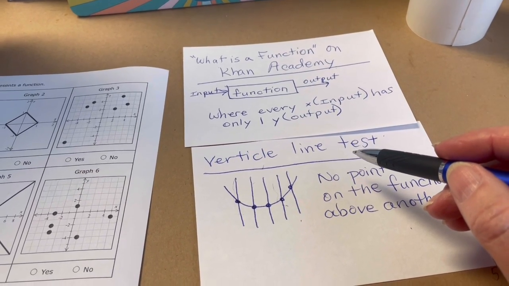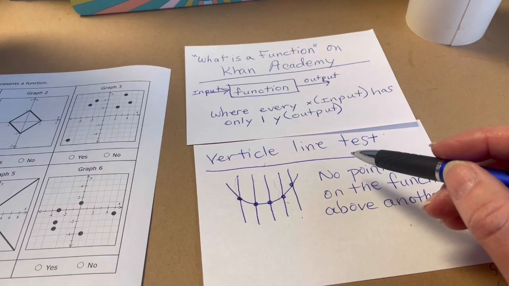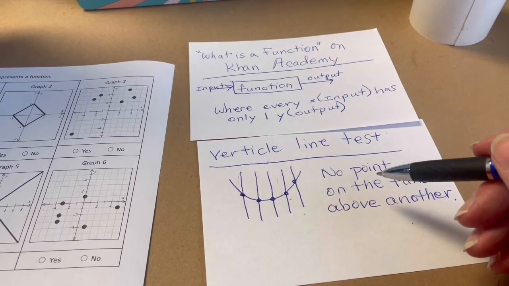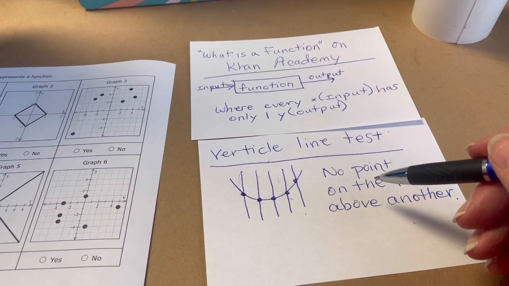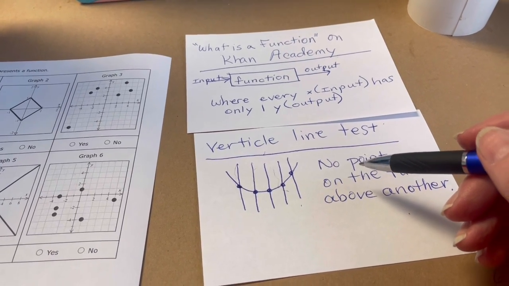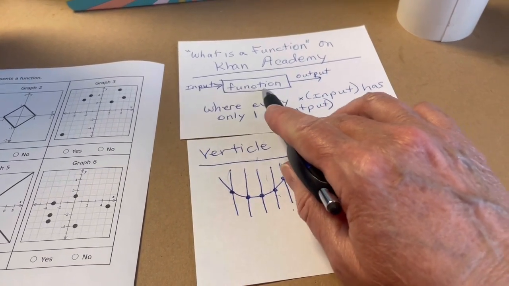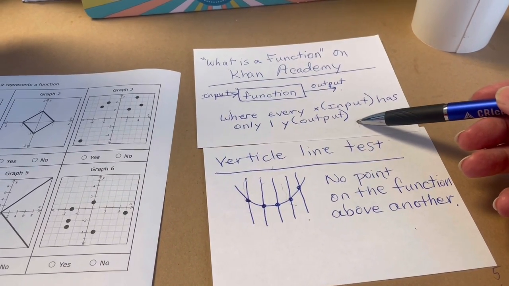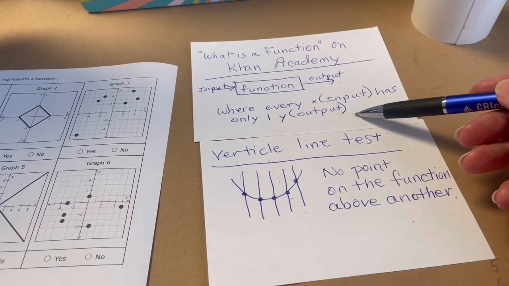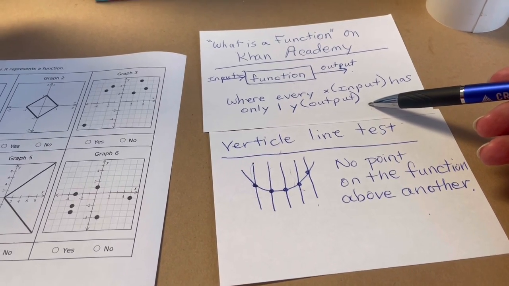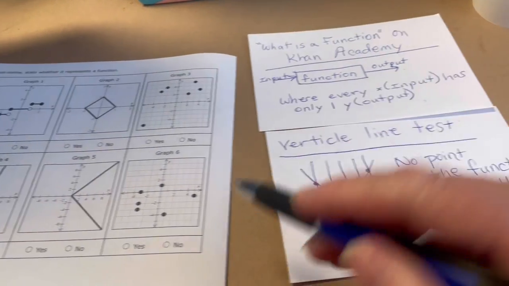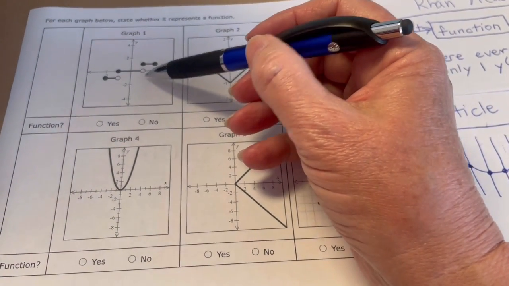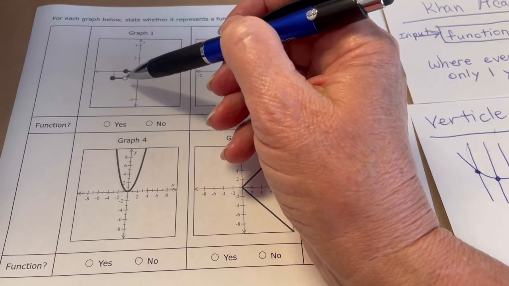Now, if it is an equation or expression that does not pass the vertical line test, then we would say that is a relation. There's a relationship. Okay, we could have an input and a relation and an output, and then it would not be subject to this rule that every x could have only one y. So when we look over here, now we have to make sure that there's never a point above another point.